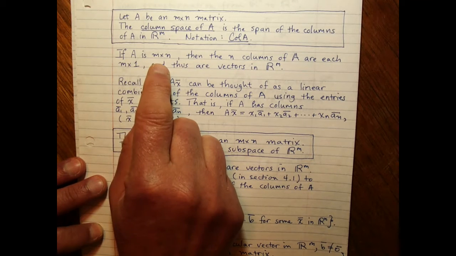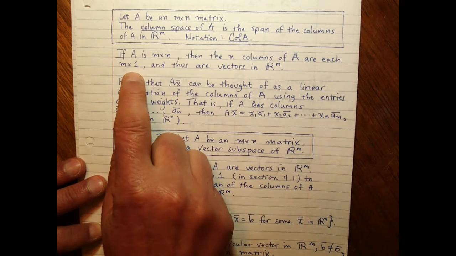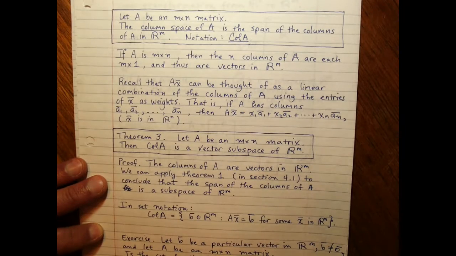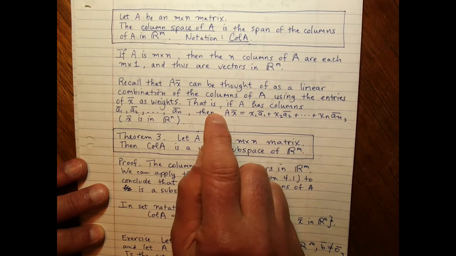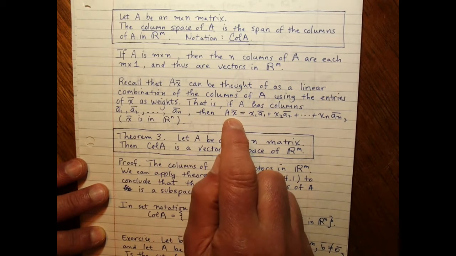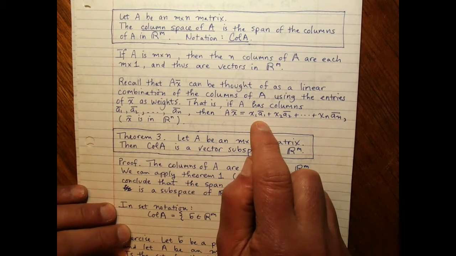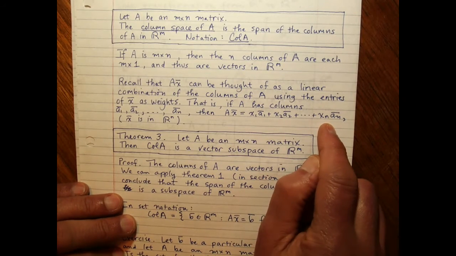If A is m by n, then the n columns of A are each m by 1 vectors, and thus are vectors in Rm. Recall that Ax can be thought of as a linear combination of the columns of A using the entries of x as weights. That is, if A has columns a1 through an, then Ax is x1a1 all the way down the line to plus xnan.